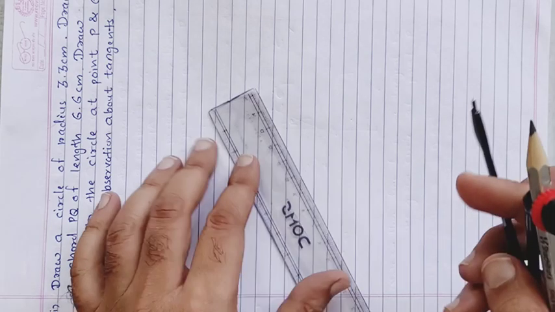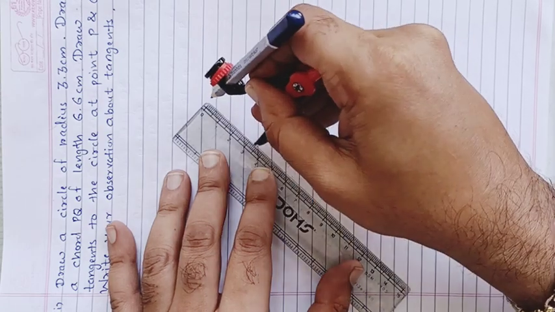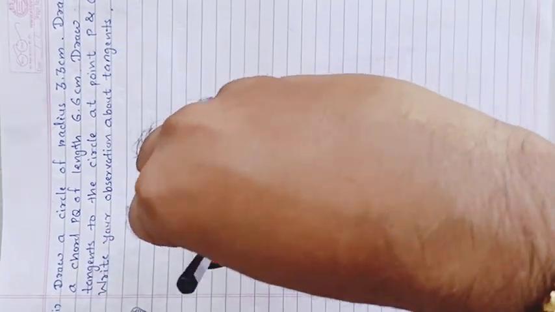Next, draw a circle of radius 3.3 cm. Draw a chord PQ of length 6.6 cm. Draw tangents to the circle at points P and Q. Write your observation about the tangents. So first we will draw a circle of radius 3.3 cm. For that 3.3 cm radius, we will draw a circle now.